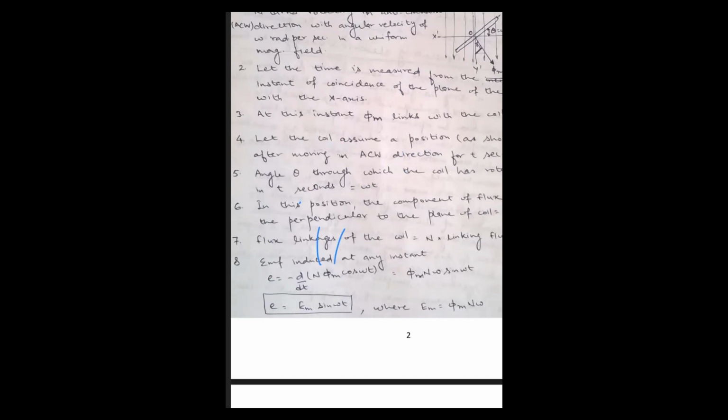So this minus and this minus become positive, and again this omega comes here. So we get the EMF as n phi m omega sin omega t. All these three things can be clubbed into E m.